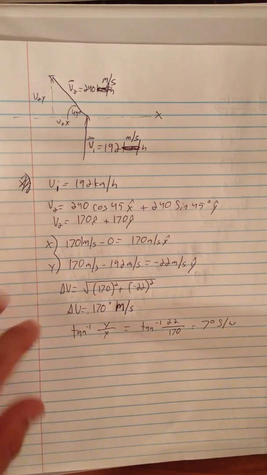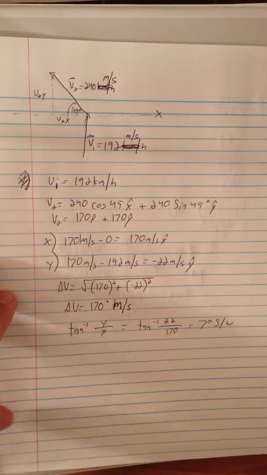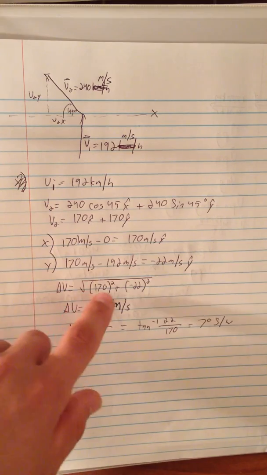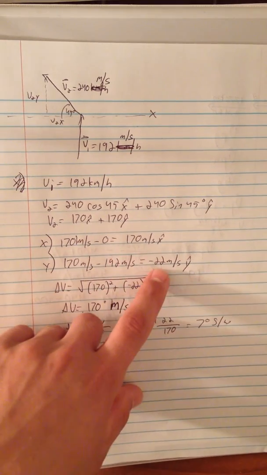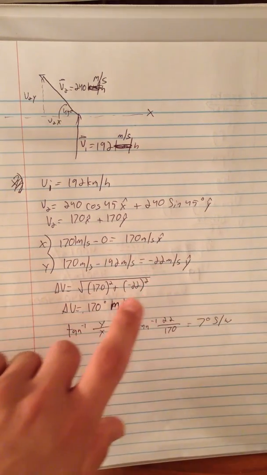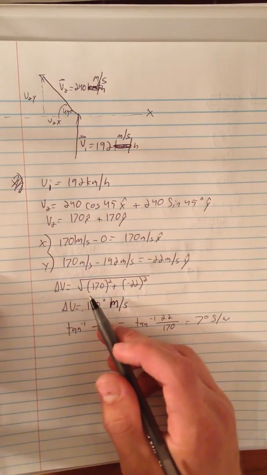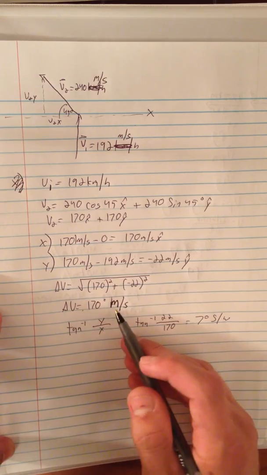Now, we know that to find the change in velocity, we just put the x squared plus the y squared and do the square root of that to get the magnitude. So we end up with the average velocity equals 170 meters per second.